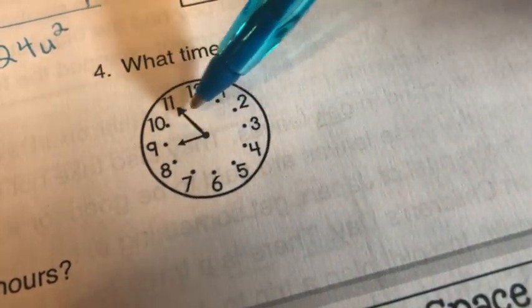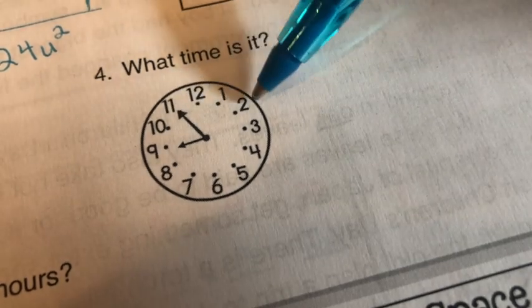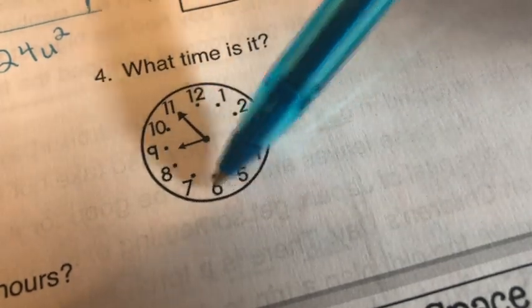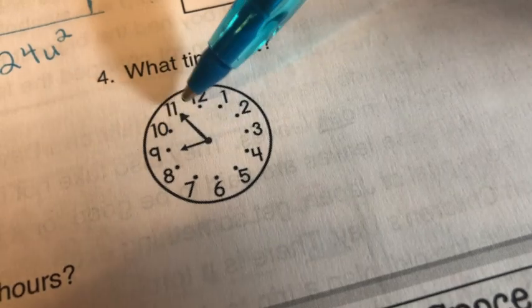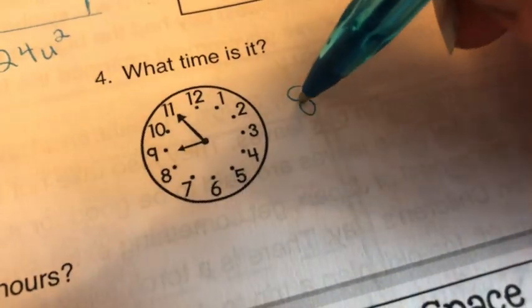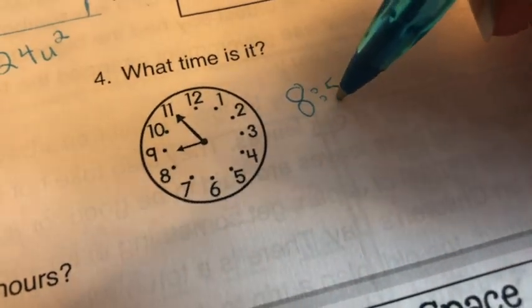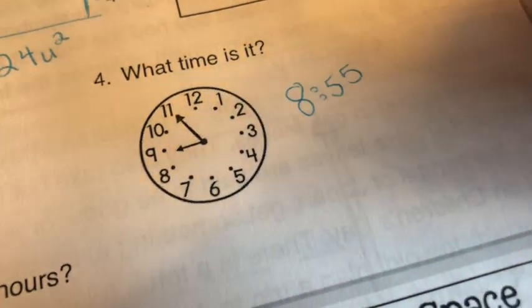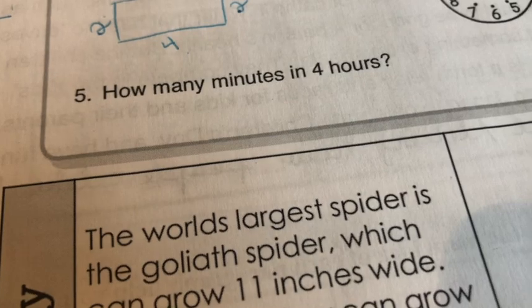It's 8:55. 5, 10, 15, 20, 25, 30, 35, 40, 45, 50, 55. It's 8:55. It's almost at 9, but it's not quite. 8:55. All right. How many minutes are in 4 hours?